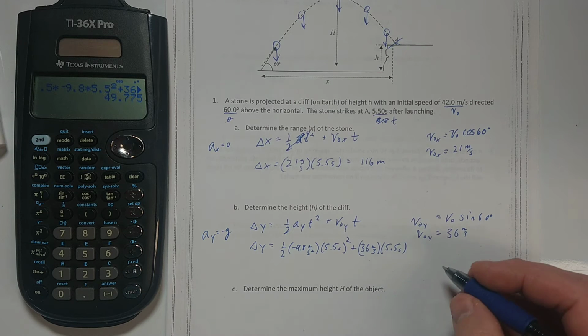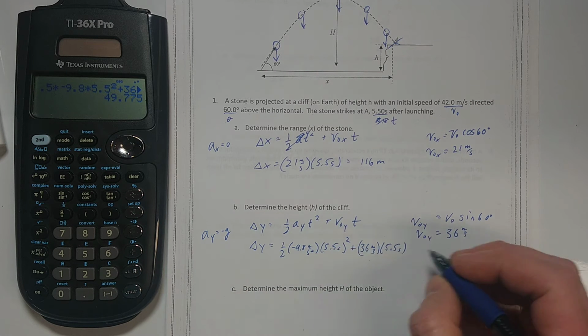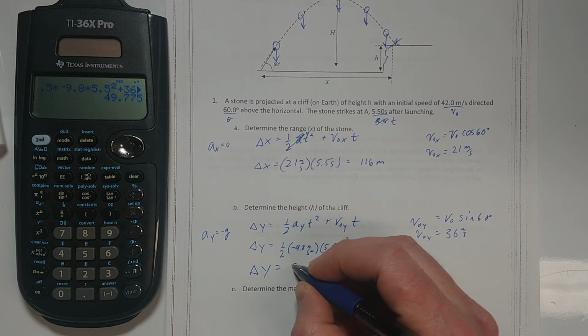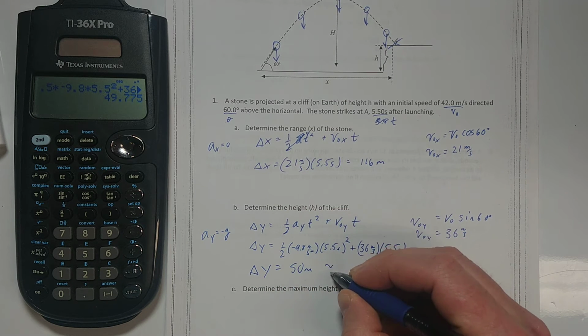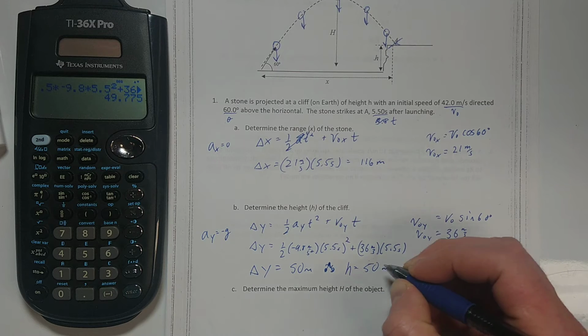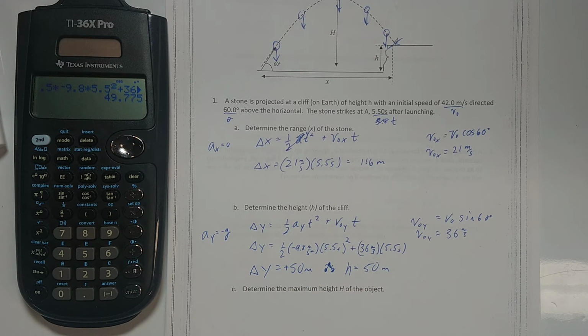It's about 50 meters. Delta y equals 50 meters. Therefore, h equals 50 meters. Delta y is technically positive 50 meters. It went up 50 meters to get to there. So that means the height of the cliff is 50 meters.